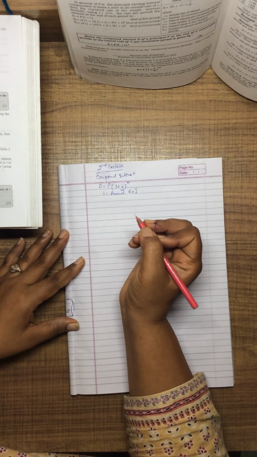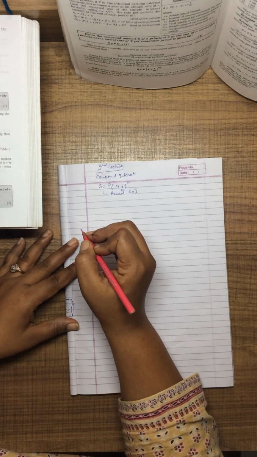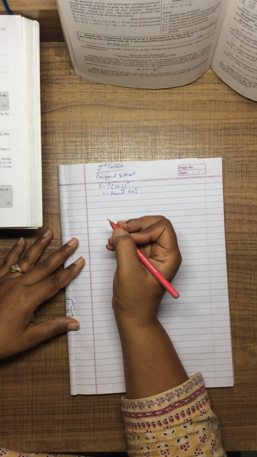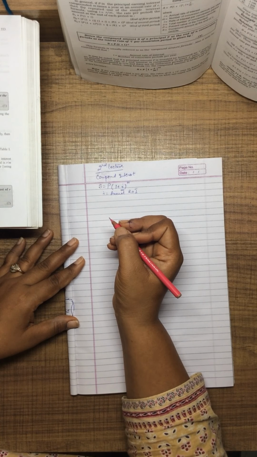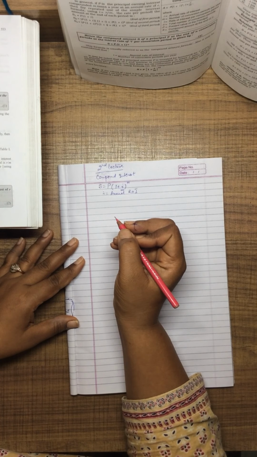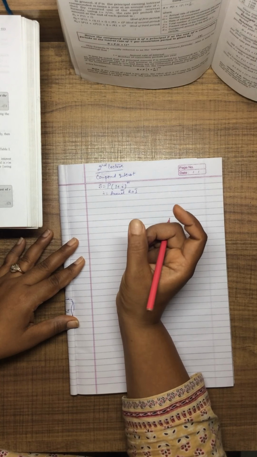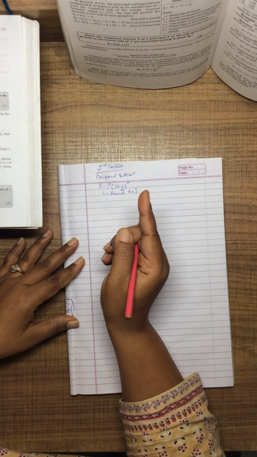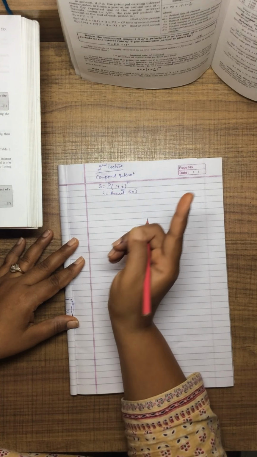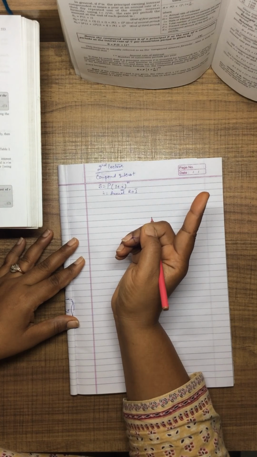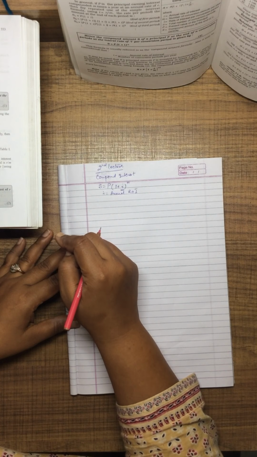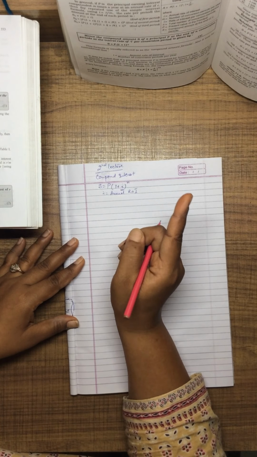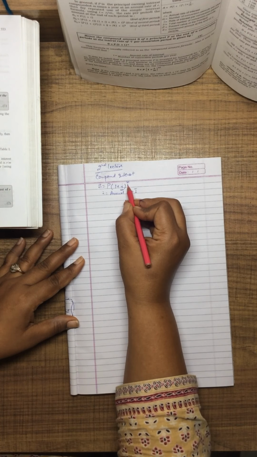Suppose amount P has been invested or borrowed for a certain number of years and interest is compounded at certain times in a year. That means it is not being compounded only after a year, as we discussed in our last lecture. If it is being compounded once in a year, then n is 1.